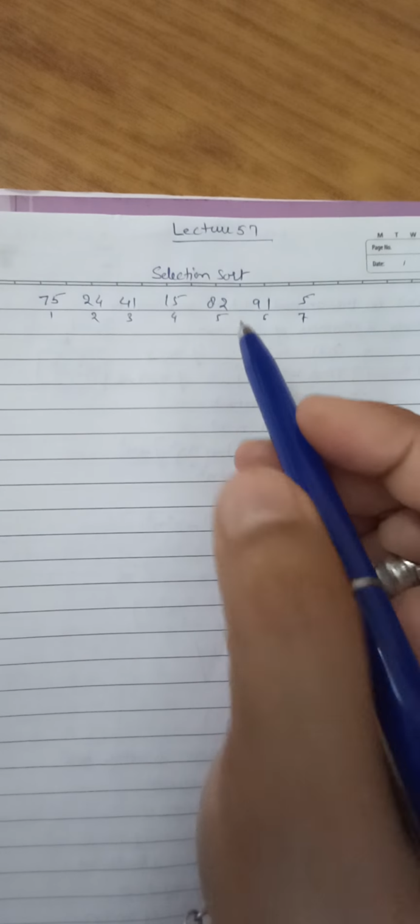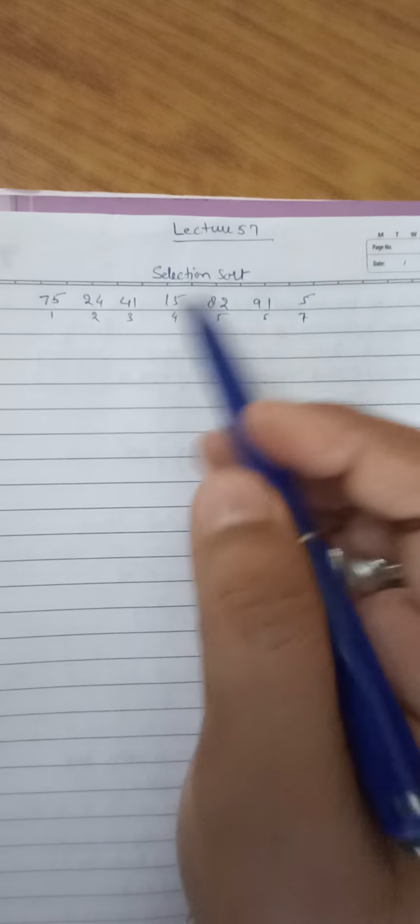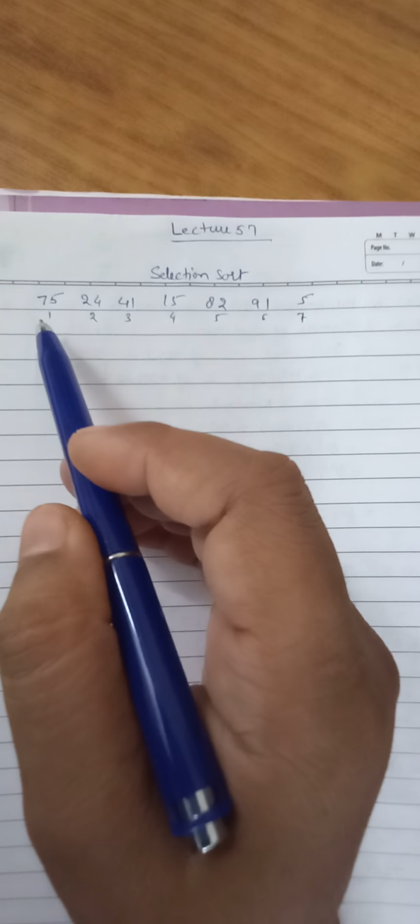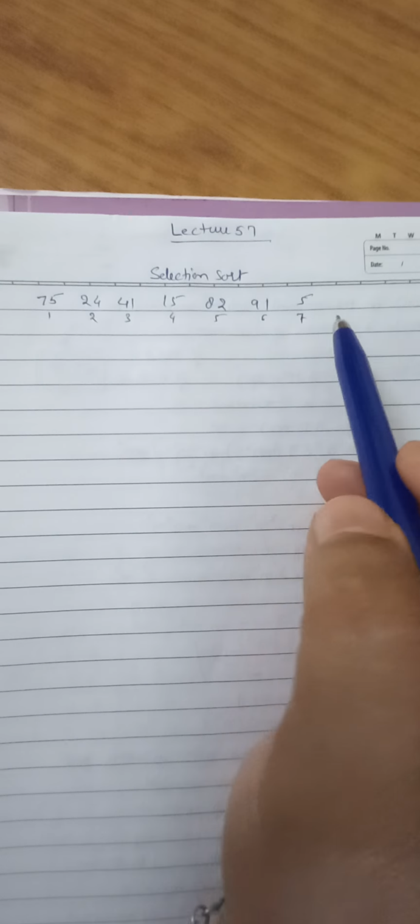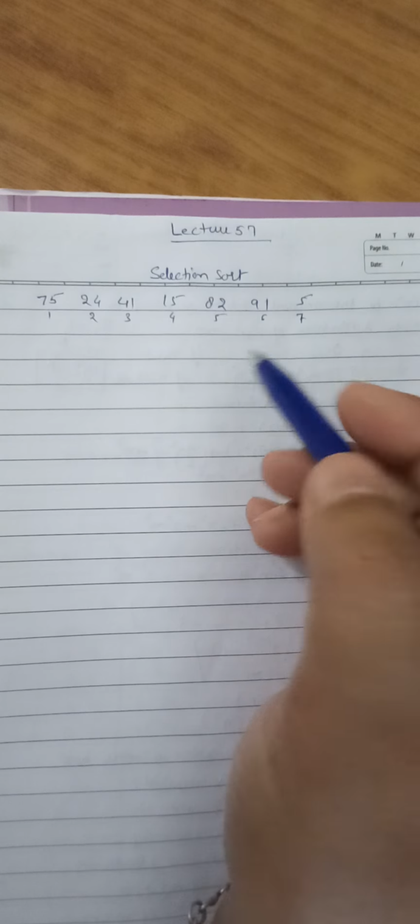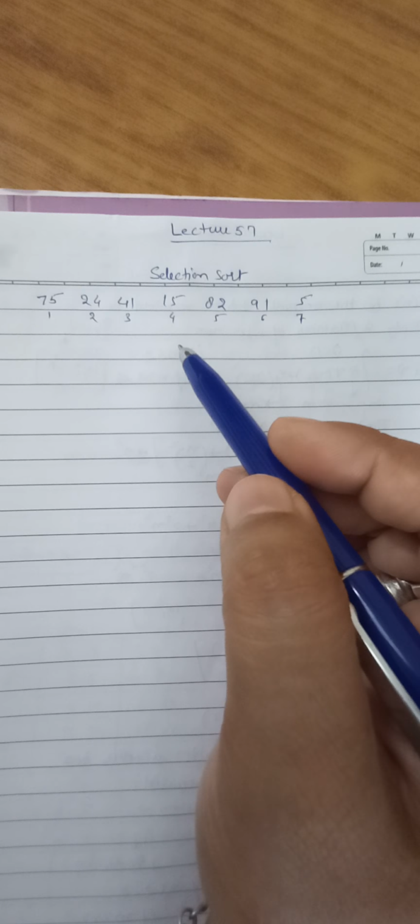Today we are going to learn how selection sort works. Suppose this input is given and these are the indexes 1, 2, 3, 4, 5, 6, 7. So a total of 7 elements are there. So what do we do in selection sort?